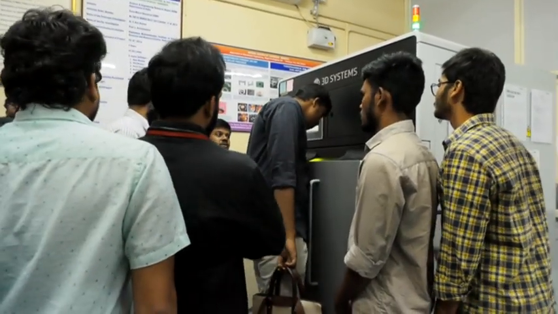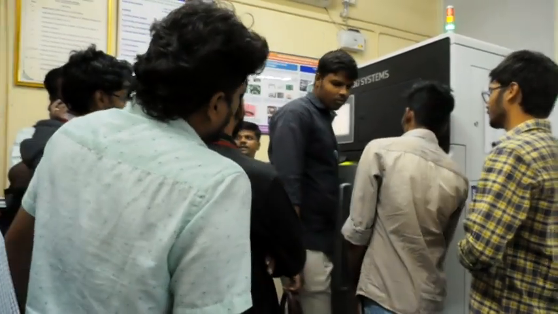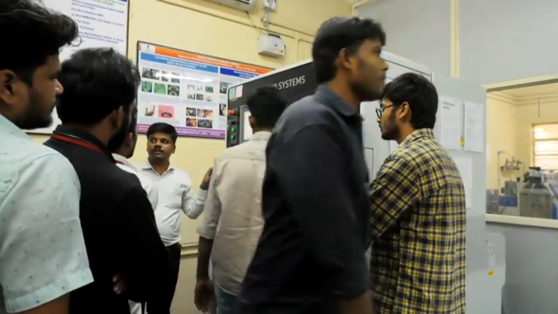But earlier it was not selective laser melting. Now we are using the laser powder bed fusion method.